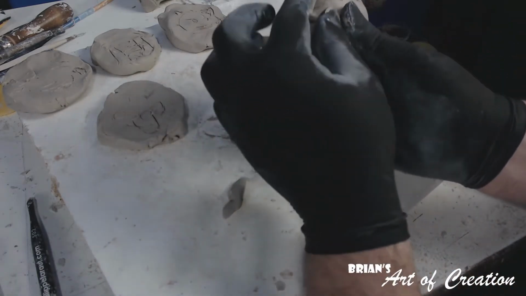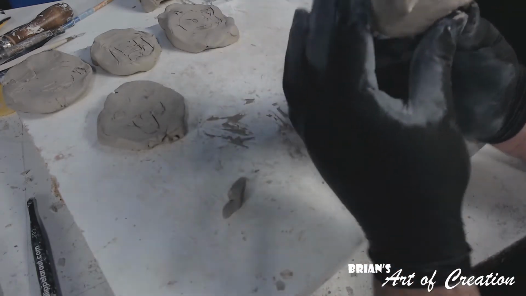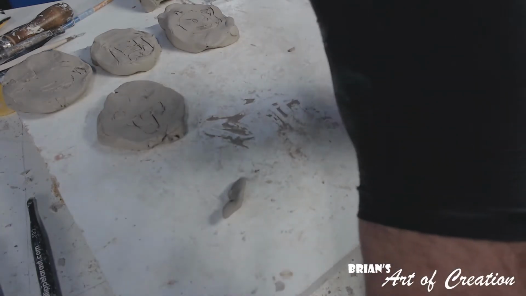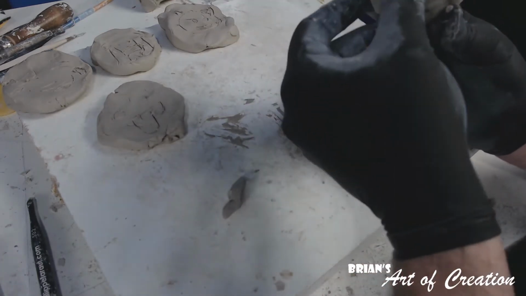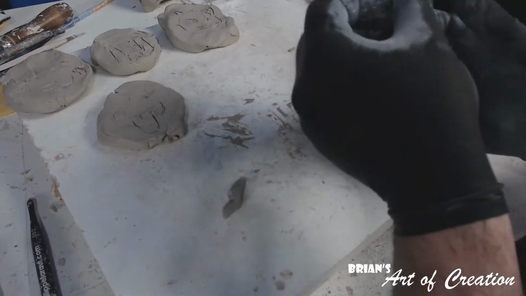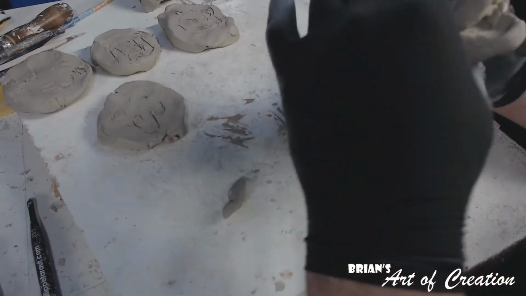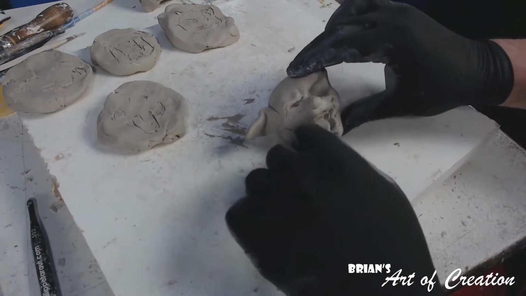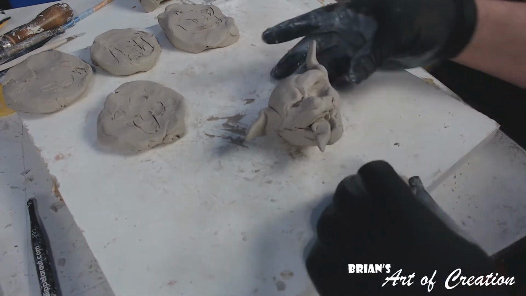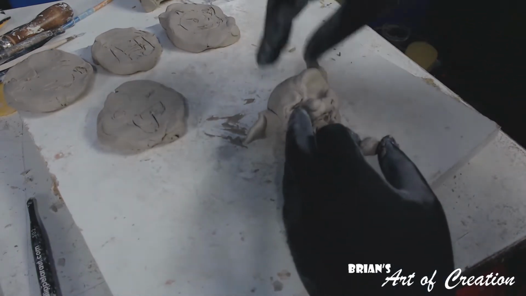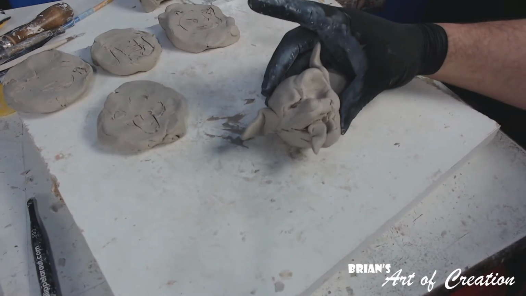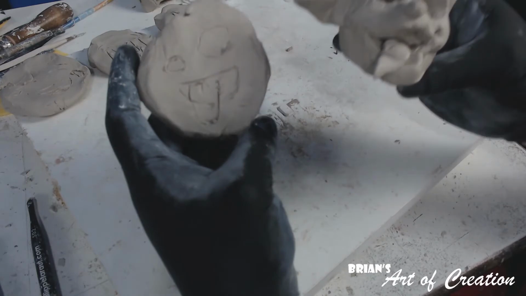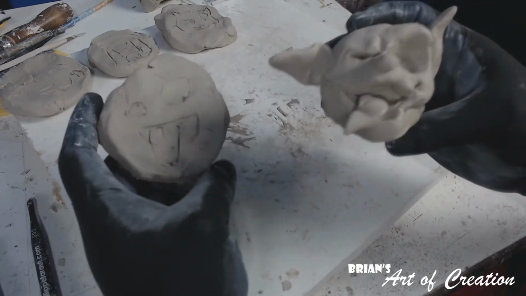Looking at it from the bottom, I'll make sure that I try to hit the same spot so that it's somewhat even. And there, and here you were able to create this little emoji and turn it into an actual character.